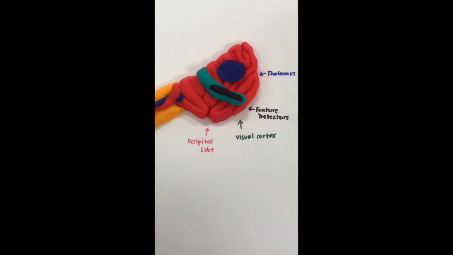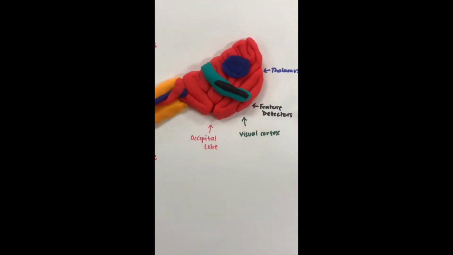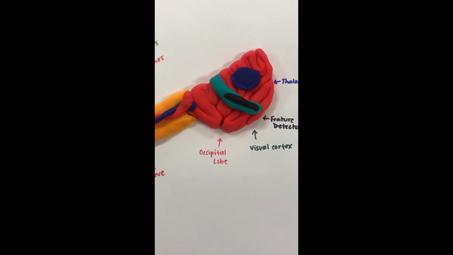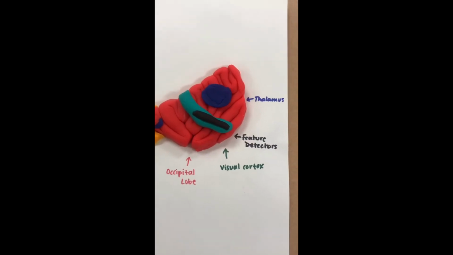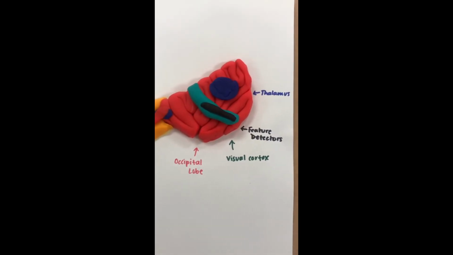From here we have pretty much reached the end of the pathway, the feature detectors. These are cortical neurons in the brain that respond to specific features of the stimulus, such as its shape, angle, and movement, allowing us to react and respond to the dog in front of us, most likely petting its head and scratching its tummy.